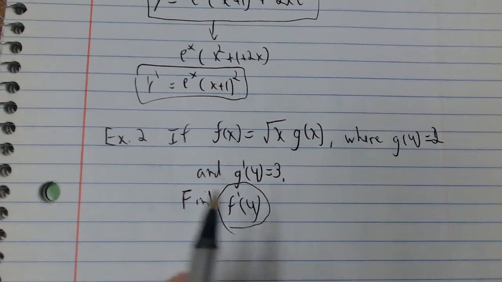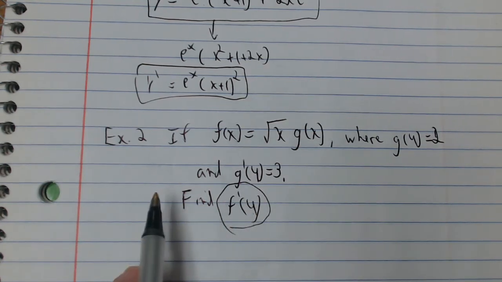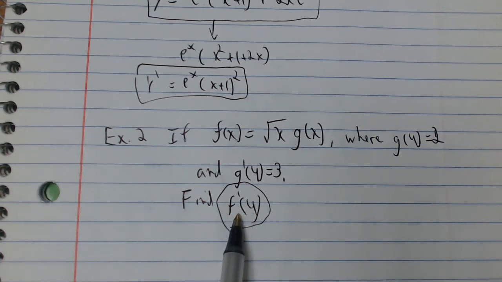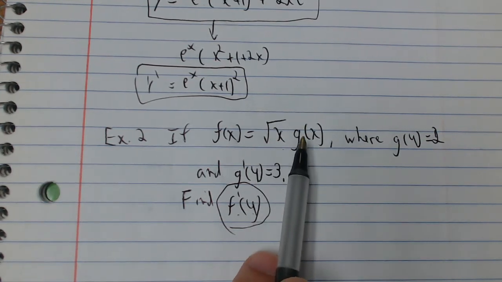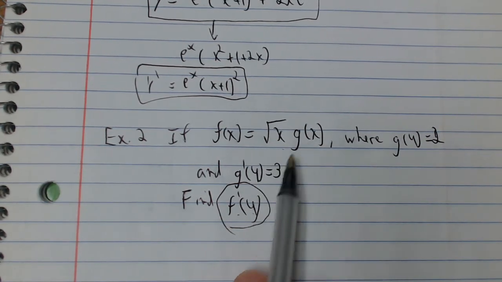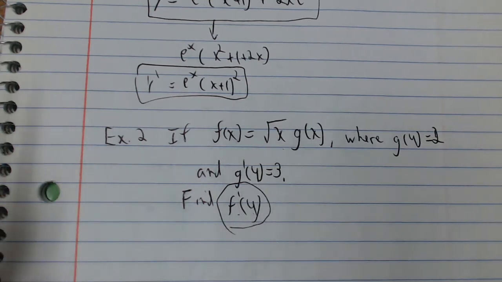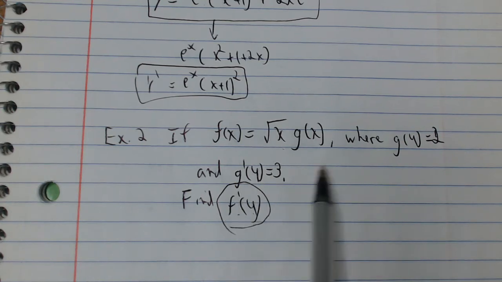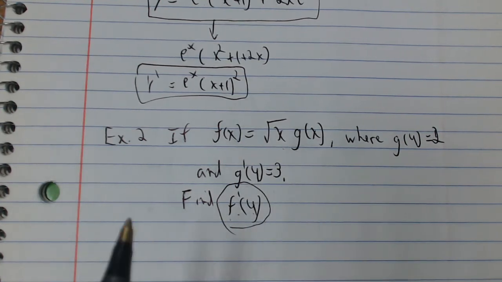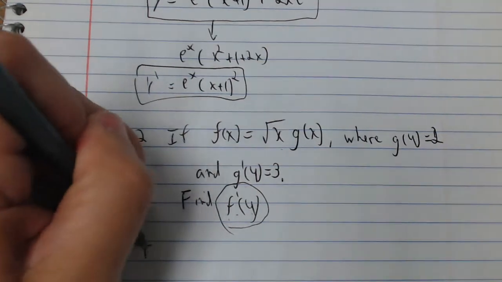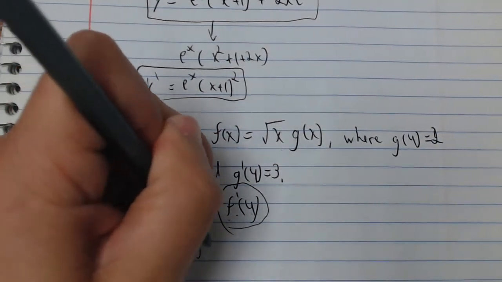So the first thing we need to find is f prime of x, okay? If you notice this, right now this might look a little weird. It's like, wait a minute, we don't even have the function g. How could I even find f prime of 4? Well, don't worry about that because things are going to work out. If you look at it, I've given you some information here that will probably be to our benefit. Okay, so to find f prime of 4, we need to find f prime of x first.